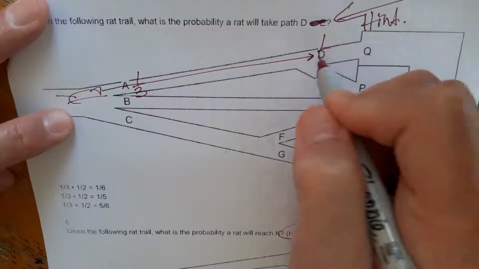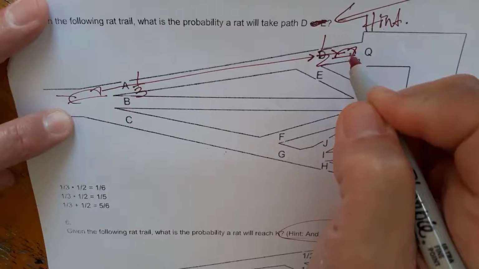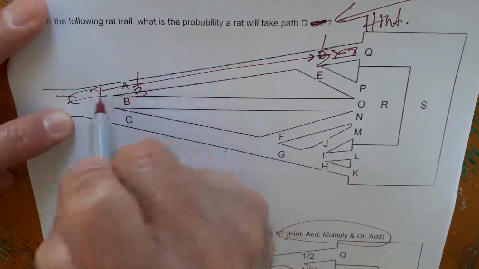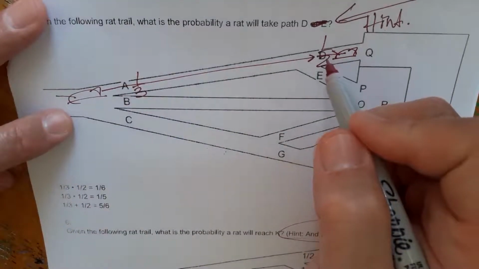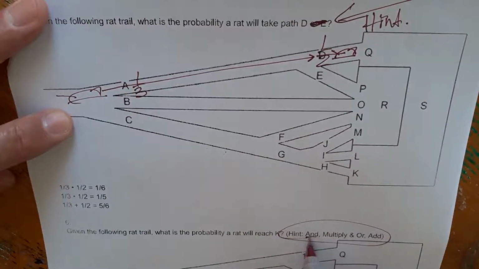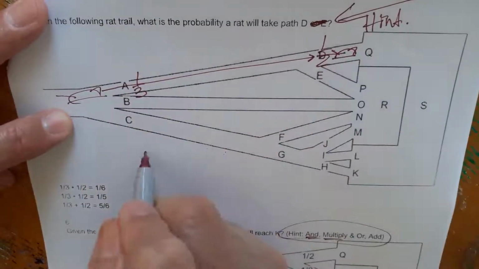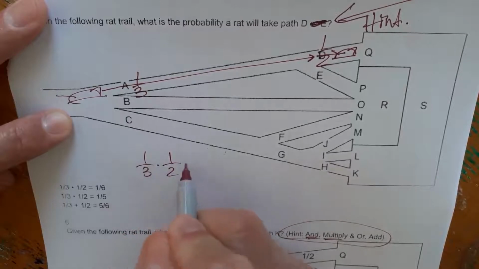We already said it was 1/2. So now the rat's going to end up here, right? What's the probability the rat ends up right here? You've got 2 probabilities. It has to pass through a probability of A, and it has to pass through a probability of D. So that's why I wanted the hint here, because and means multiply. Because we had to pass through A and D, we have to take A and multiply it by D. And means multiply is your hint.